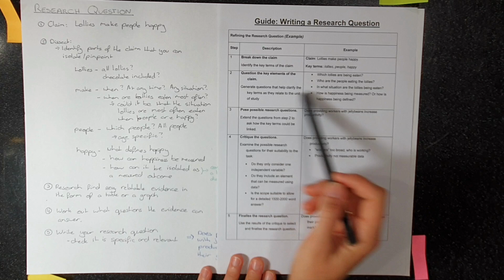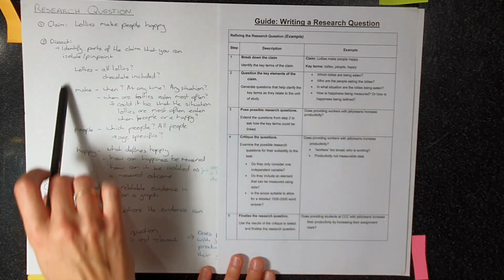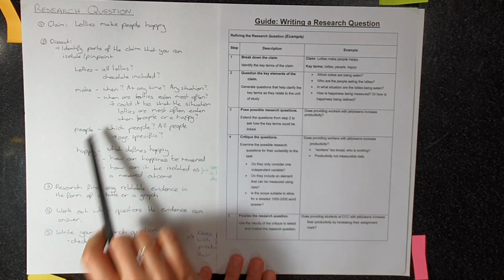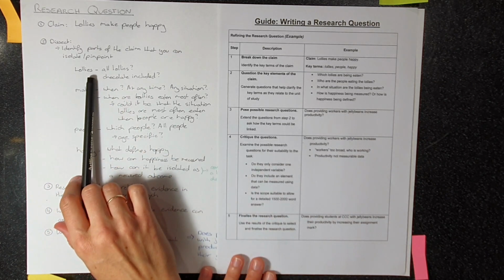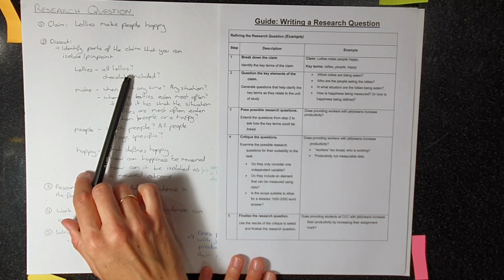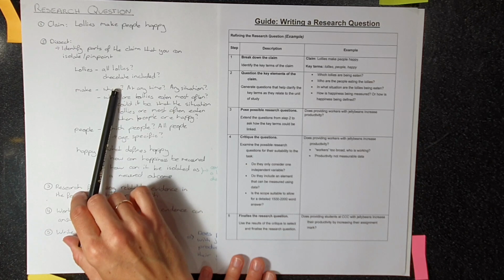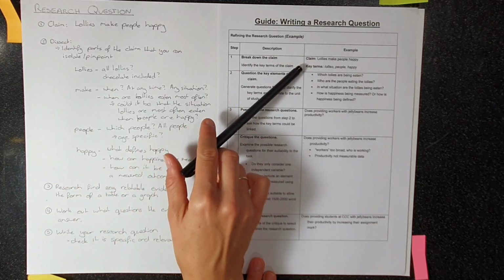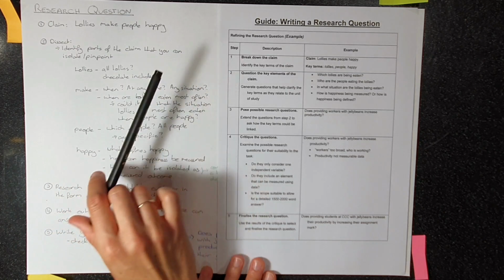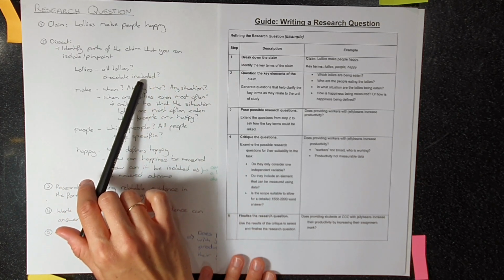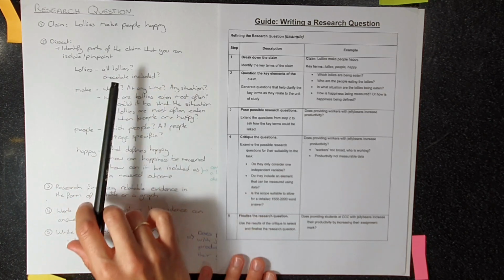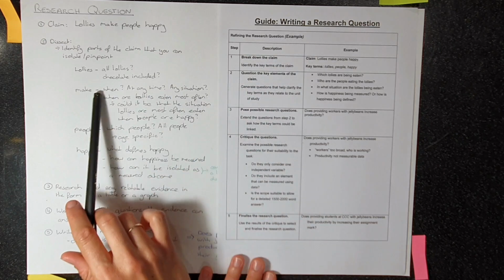I'm going to quickly jump across to my side here because I've gone into a little bit more detail about how these elements can be pulled apart and how you can begin to argue for them. So for example, lollies. Which lollies? Are we talking about Chupa Chups? Hard-boiled lollies? Chocolate? As soon as I look at this question, the first thing I think of is I reckon there's some data on chocolate and its effects on the brain, and I reckon that would be really easy to find. So that could be a direction that I take my research question in, given that I find that data first.